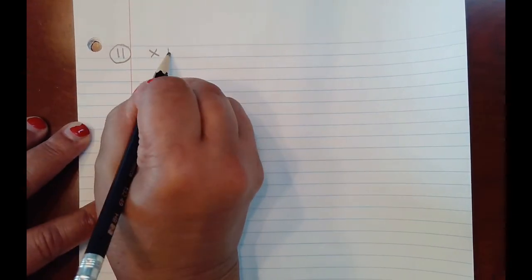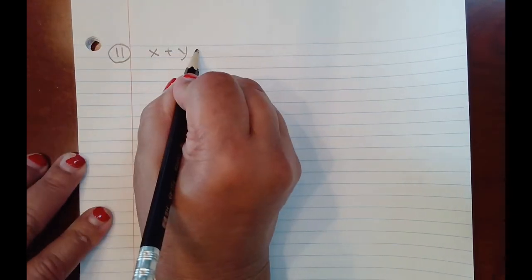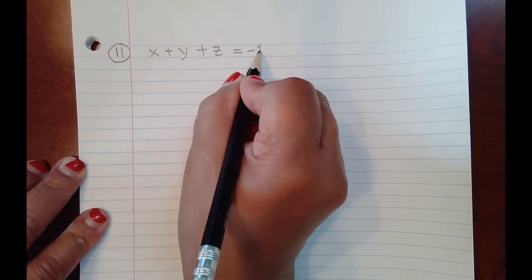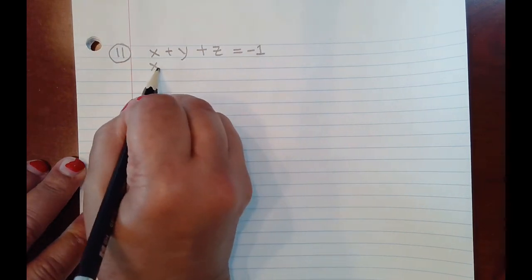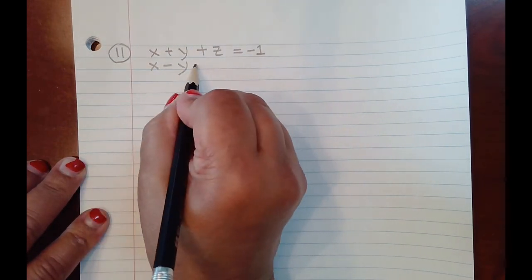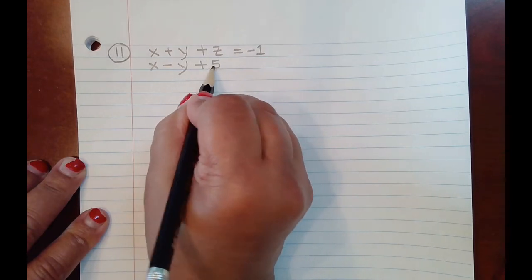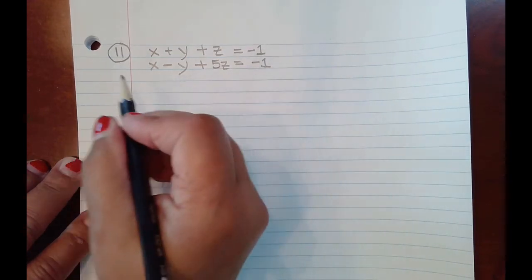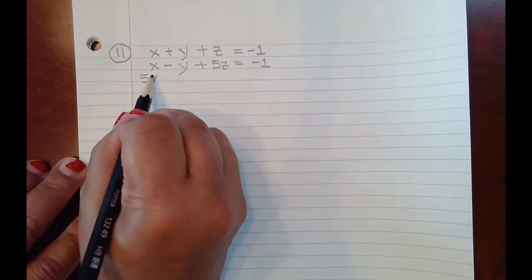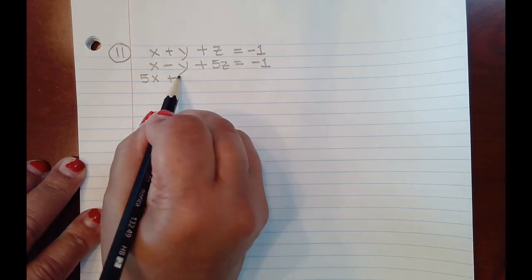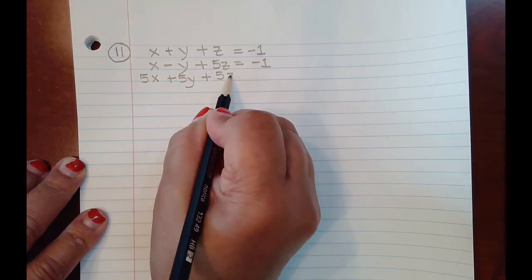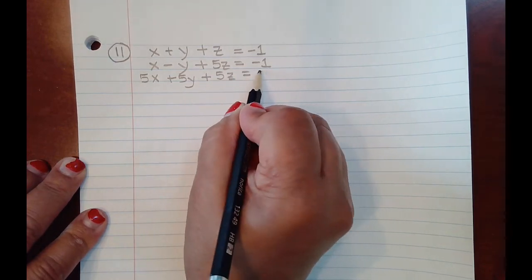Okay, so here's number 11, also a 3-variable system. x plus y plus z is equal to -1, and you have x minus y plus 5z is equal to -1 also, and then the last equation in that system is 5x plus 5y plus 5z, and that's equal to 7.